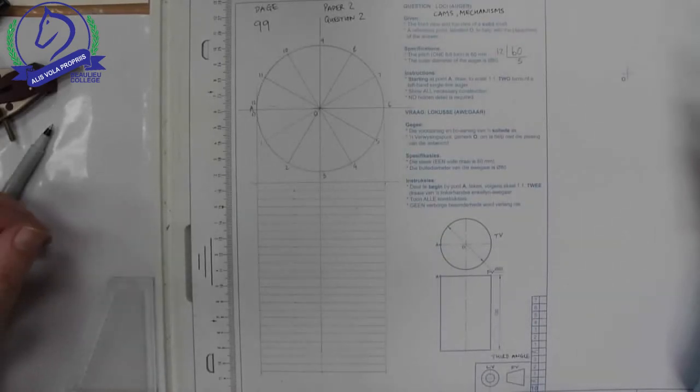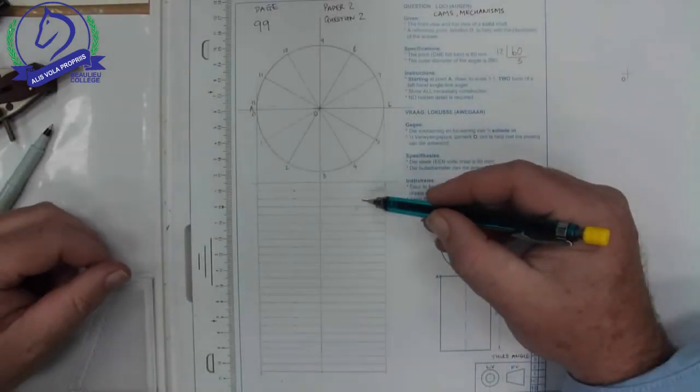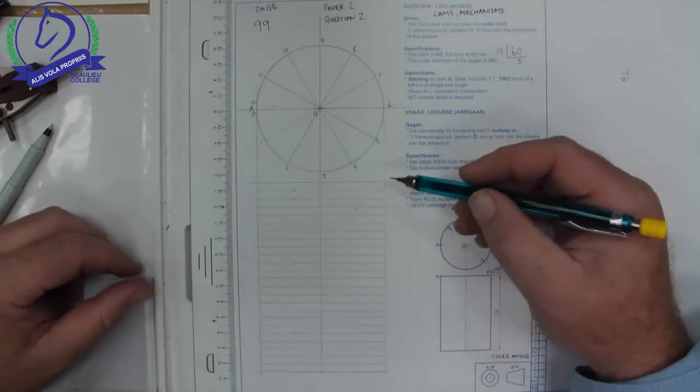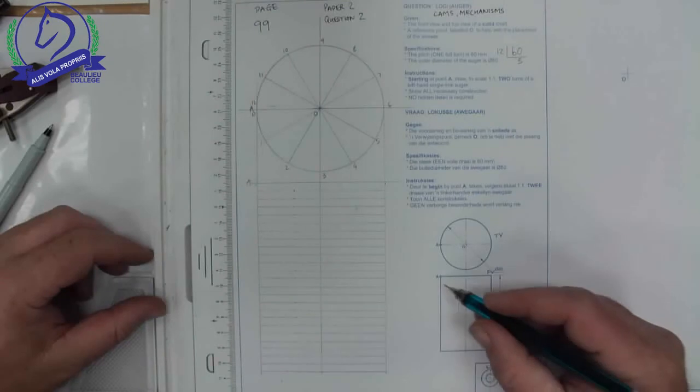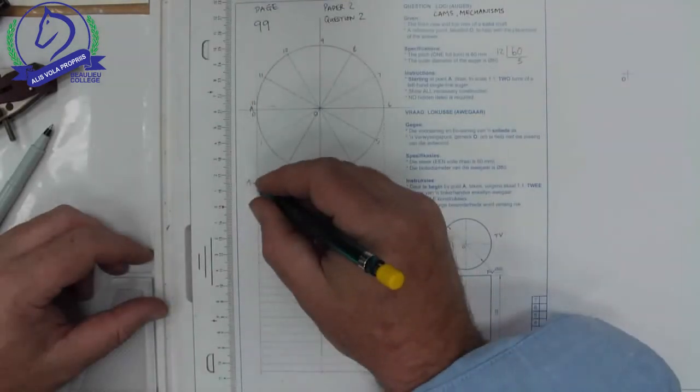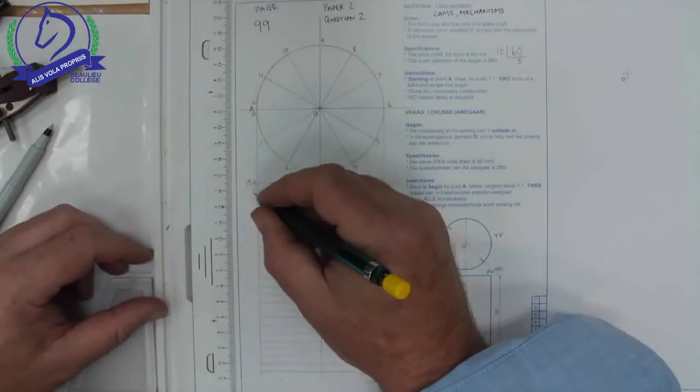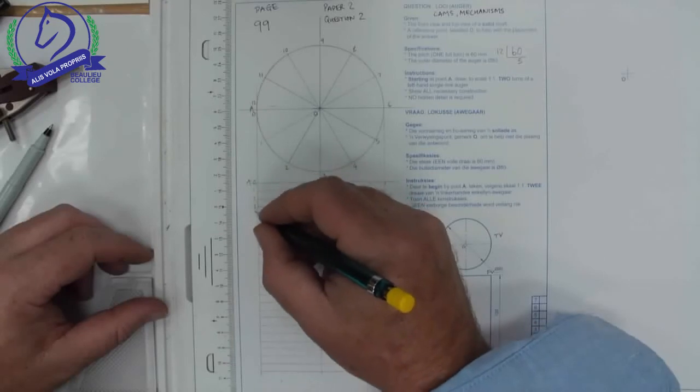There I've marked off all the 5 millimeter height divisions, and I'm now going to label. A was given as this corner here, which will also follow our numbering system now for the heights.